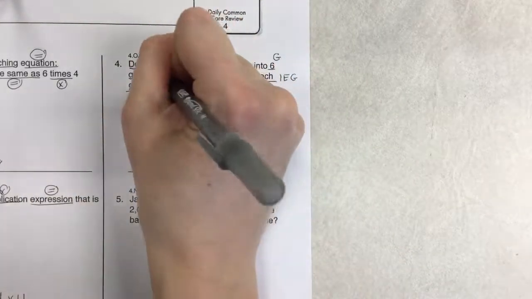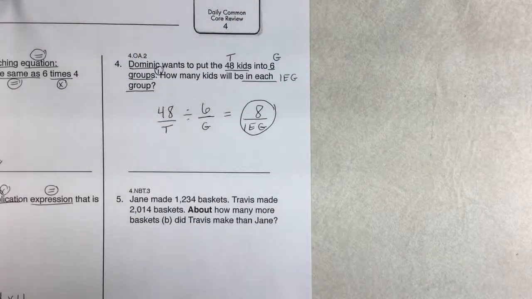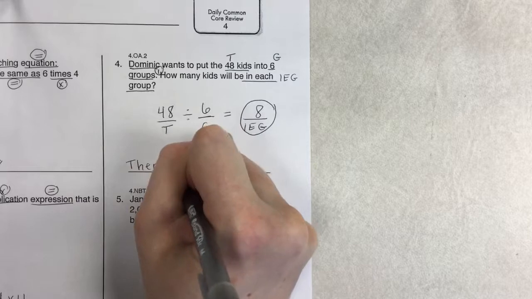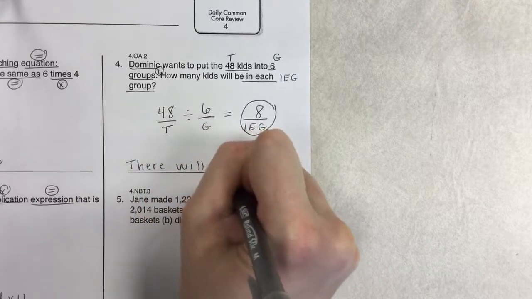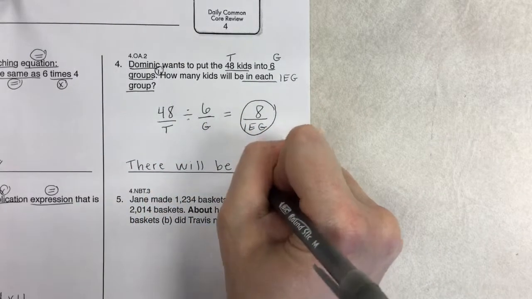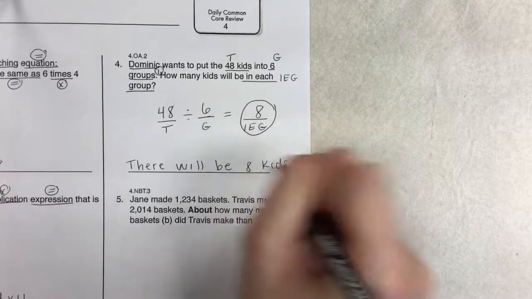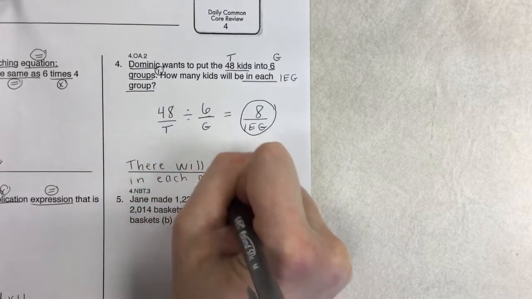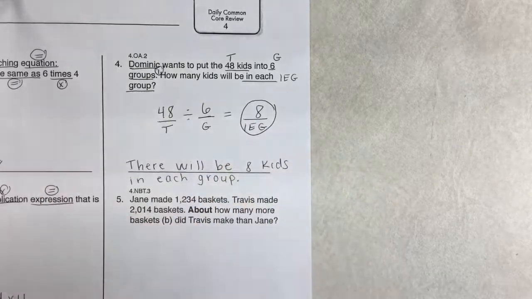And then don't forget to number your question here. How many kids will be in each group? I just need to reword it and say there will be 8 kids in each group. Make your paper match mine exactly. If you need more time, pause the video before you move on to number 5.